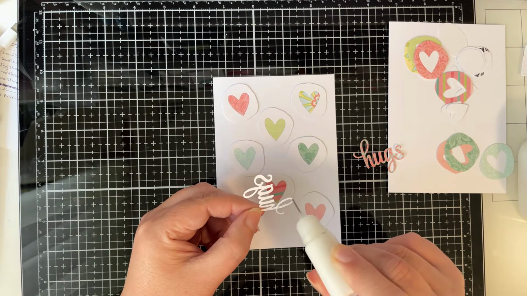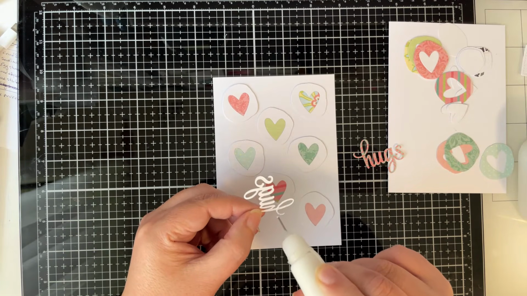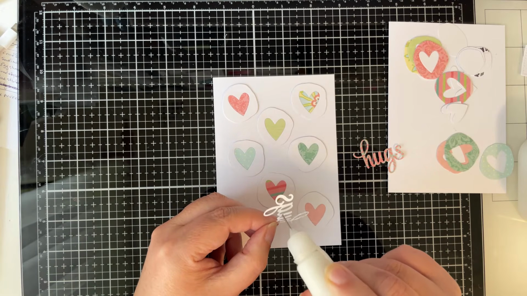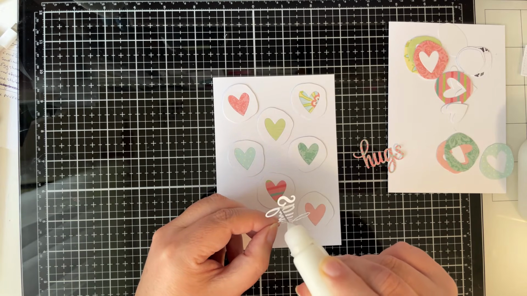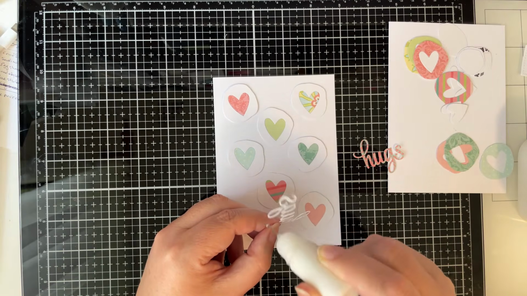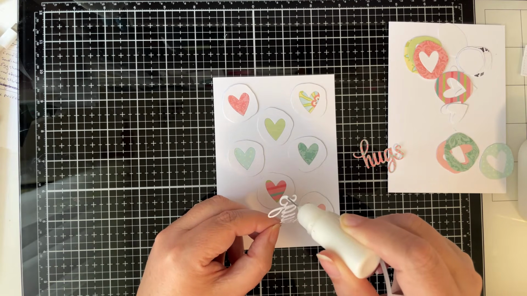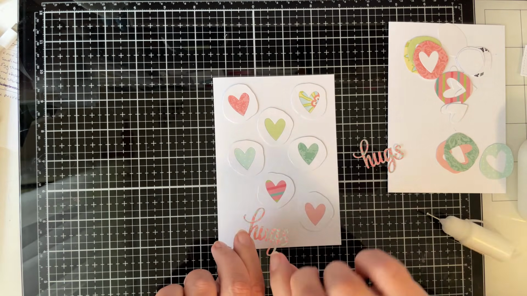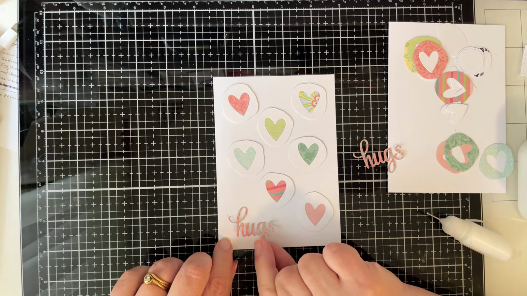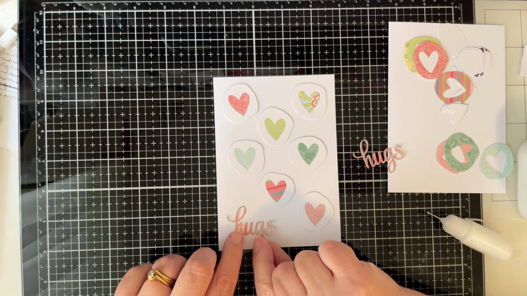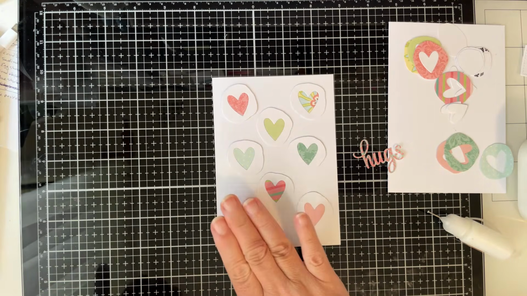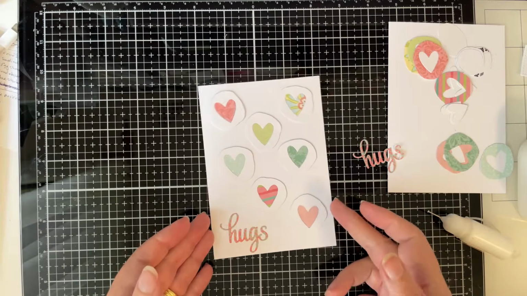See, this is another reason I like these bottles, Margaret. You can put glue onto some pretty petite die cuts nice and effectively. Little dots, there we go. Put a hug down here in the corner. Oh, look at that. We've got one finished.